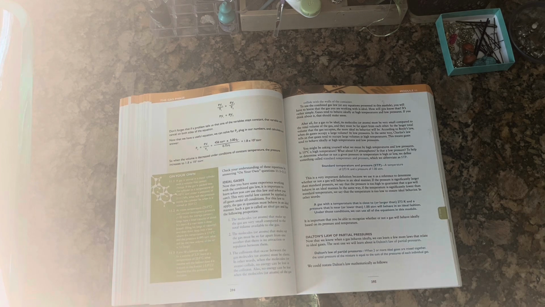Okay, so number one, the molecules or atoms that make up the gas are very small compared to the total volume available to the gas. Number two, the molecules or atoms that make up the gas must be so far apart from one another that there's no attraction or repulsion between them. And then thirdly, the collisions that occur between the gas molecules or atoms must be elastic. So when the molecules collide, no energy can be lost in that collision.